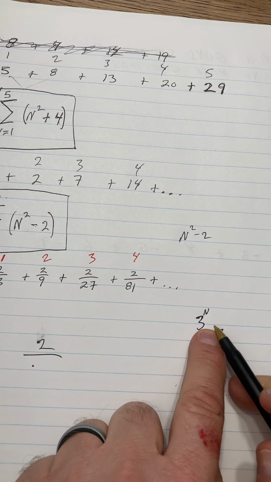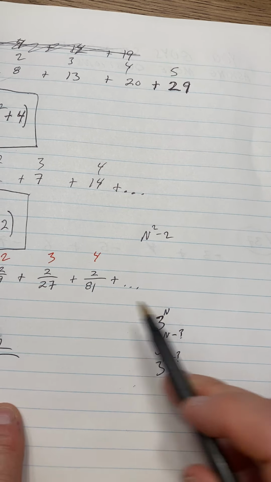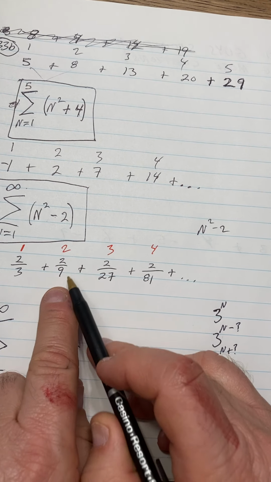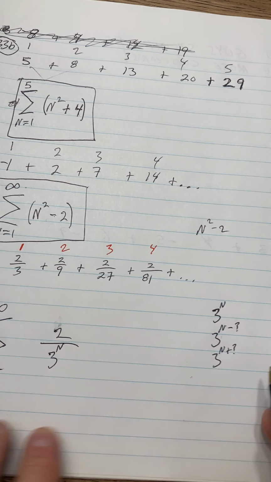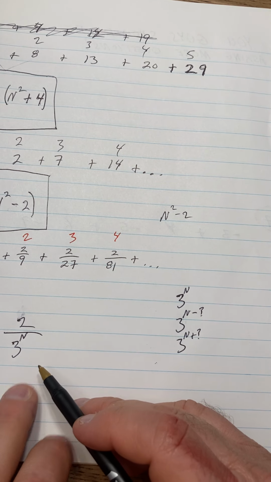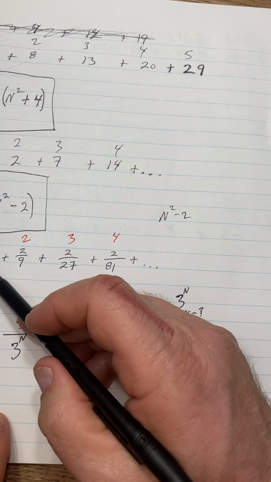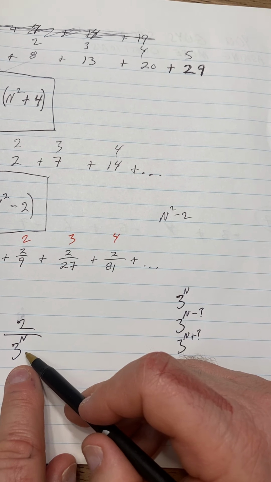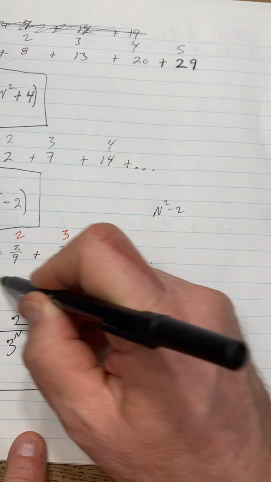So 3 to the n. Let's try this. When n is 1, 3 to the first power is 3. We have a 3 there. 3 to the second power is 9. 3 to the third power is 27. Looks like it's just 3 to the n. We don't have to use a minus or a plus. Oh, sweet. So let's try this. When n is 1, we get 2/3. When n is 2, 3 squared, 9, 2/9. When n is 3, 2/27. There we go. That works. Bada bing, bada bang, bada boom.